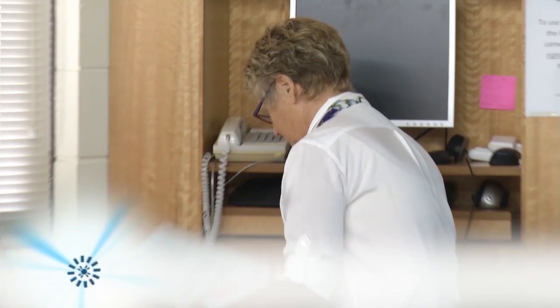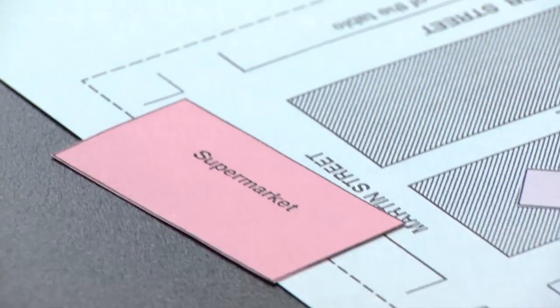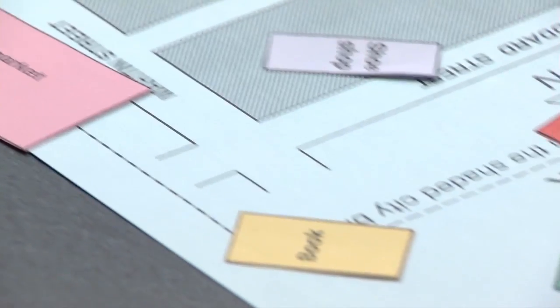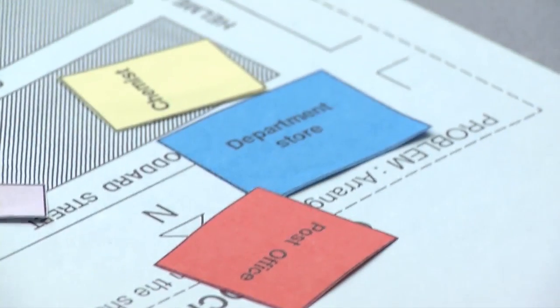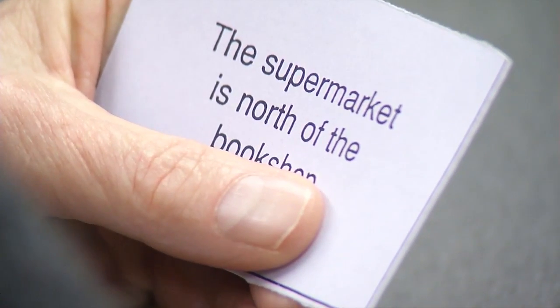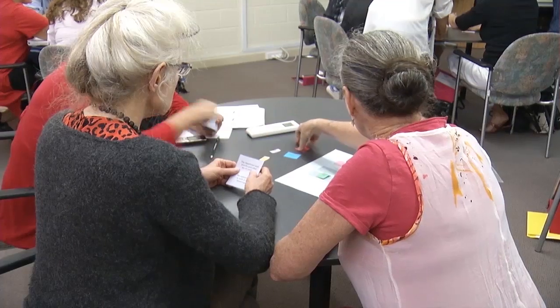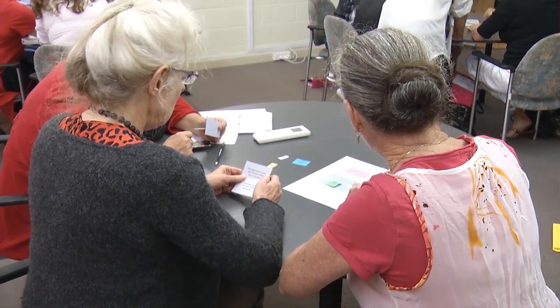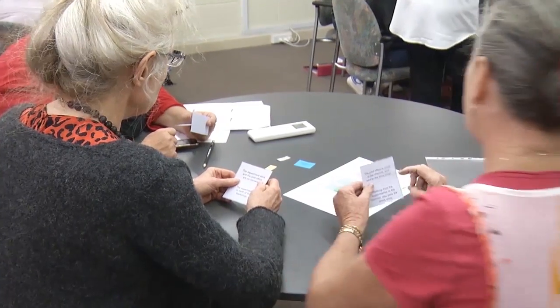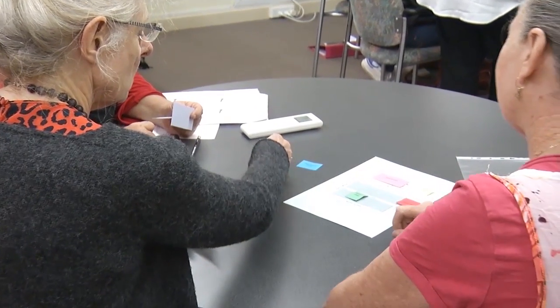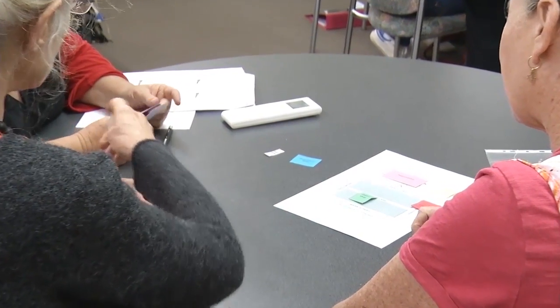I'm going to start with the simplest of them. On each table, I'm going to put a problem. We're going to have a map, which goes in the centre of the table. We're going to have clue cards, which do not go into the centre of the table but are given round to the people. Some people will get 2, some people will get 1.